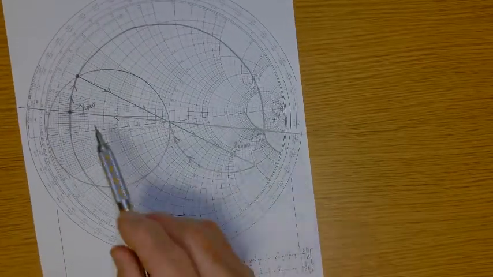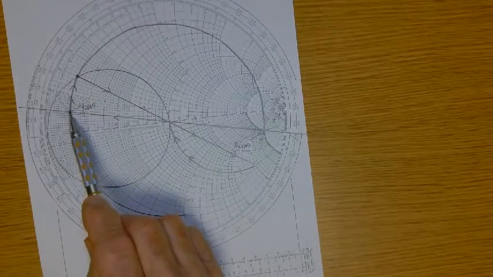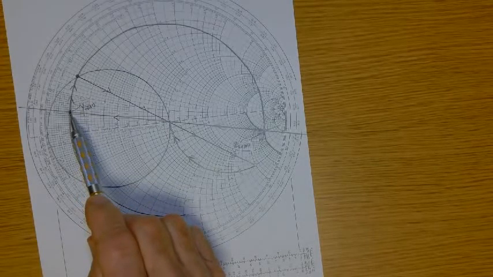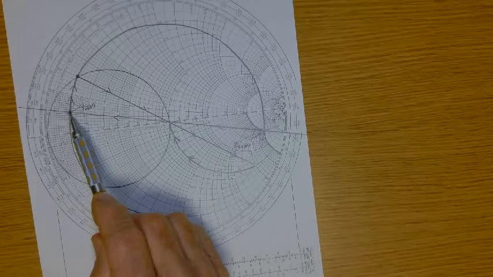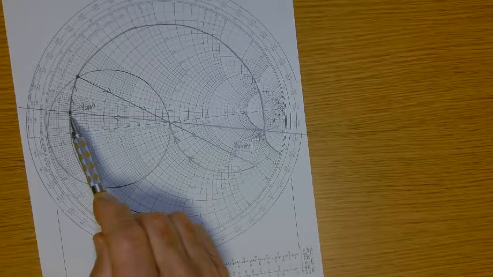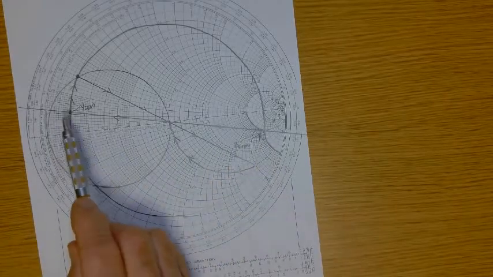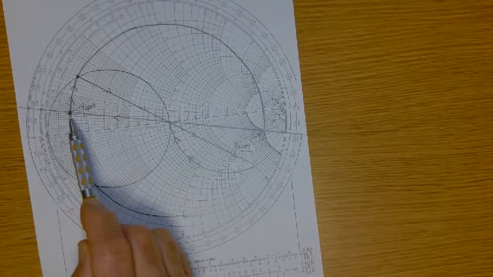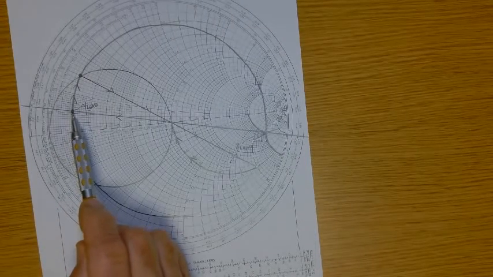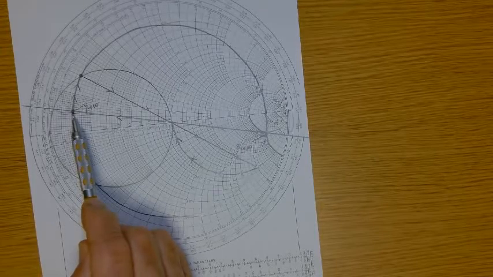Okay? So being at this location is the same as being located at the load admittance. Right? So now the next step in this process is to get to the back rotated unity conductance circle. Why did I say conductance? Because now I'm in admittance coordinates. If over here I were in impedance coordinates, I'd say the objective now is to get to the back rotated unity resistance circle. But no, I'm working in admittance coordinates. So now my objective is to get to the back rotated unity conductance circle.